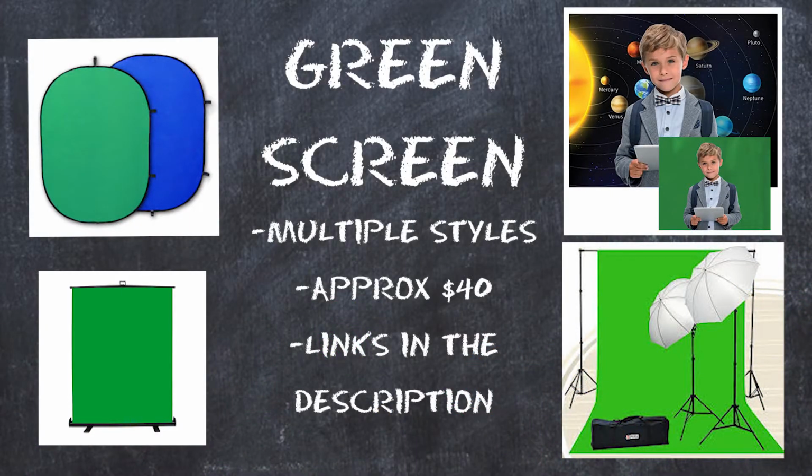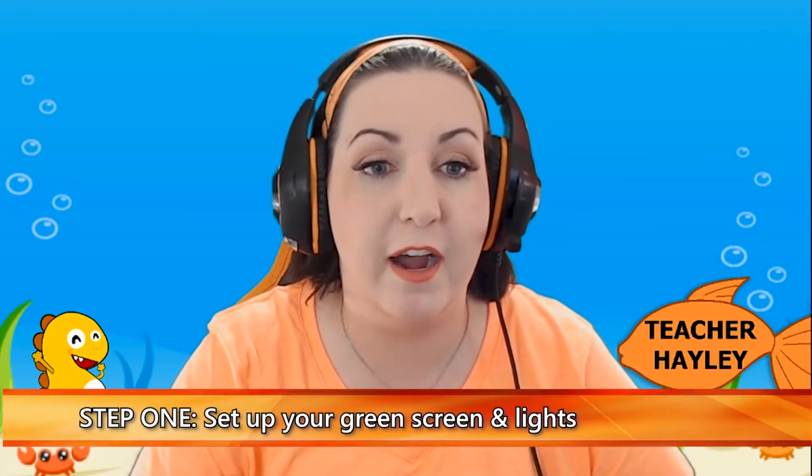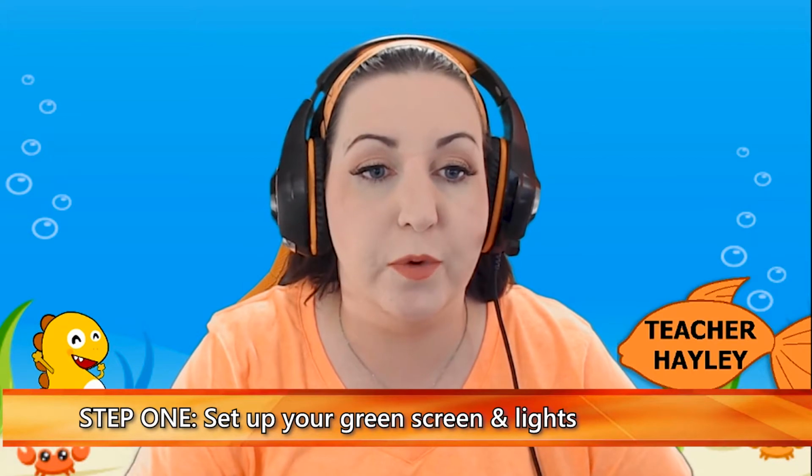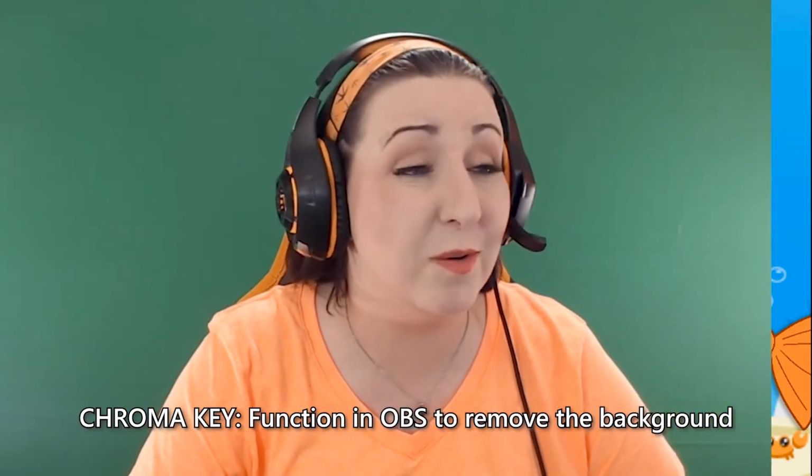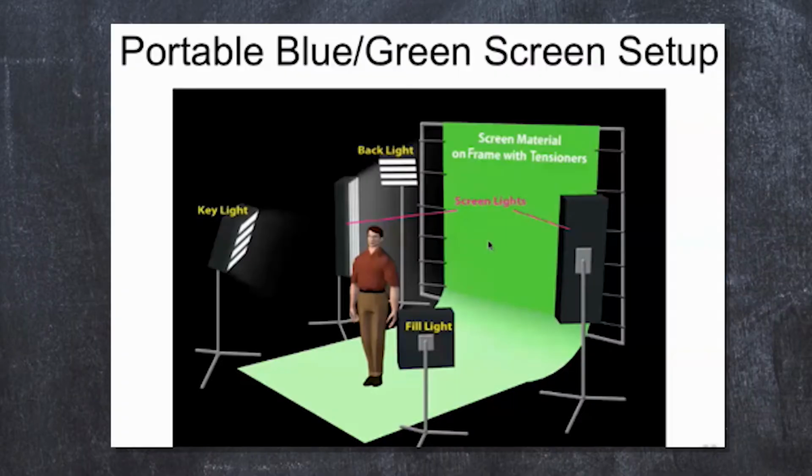So the first thing in OBS is you're going to want to have a green screen. I will show you what it looks like without the chroma key. So without the chroma key, you can see that it is just a standard green screen supported on beams, but there are quite a few varieties. And to make the green screen work, you're gonna need even lighting.